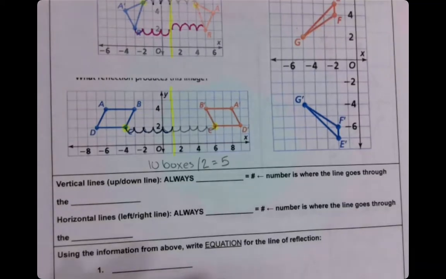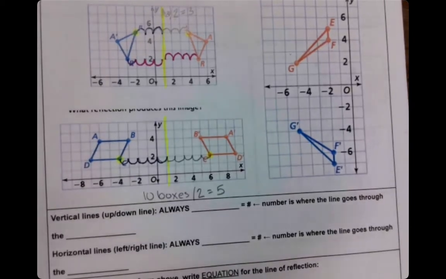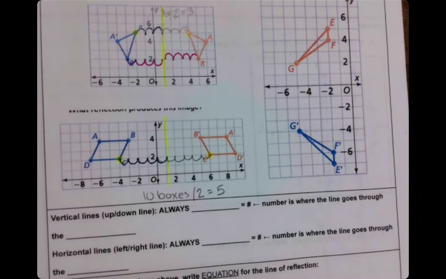Alrighty. So now I want you to try it with the third one. Okay? So thinking about what we just did, try it with the third one. Pause the video, try it, and then come back.